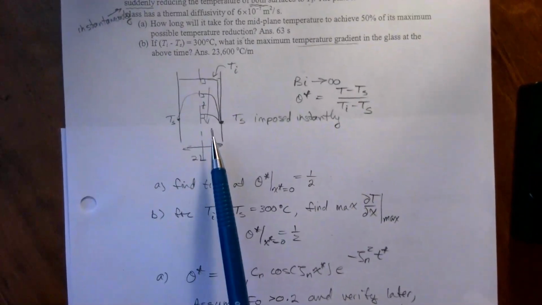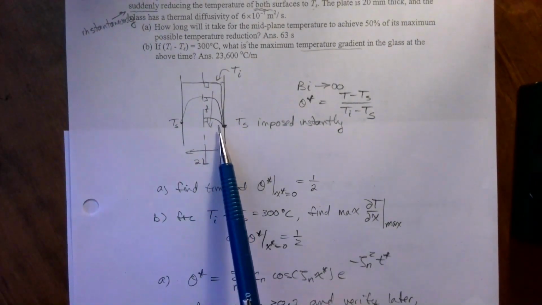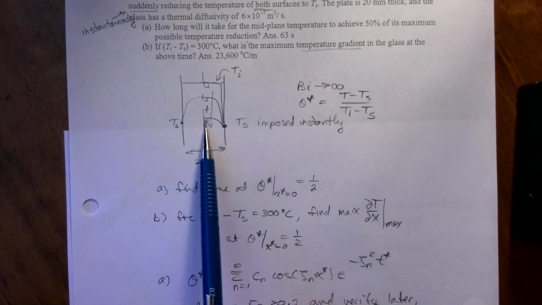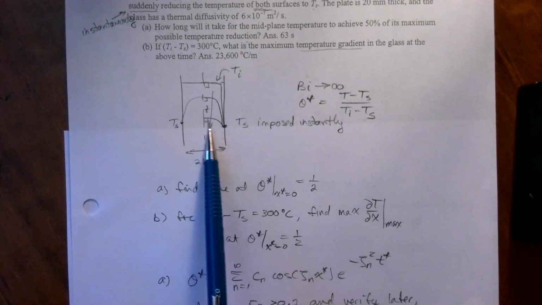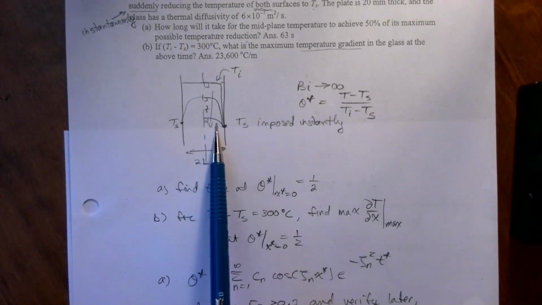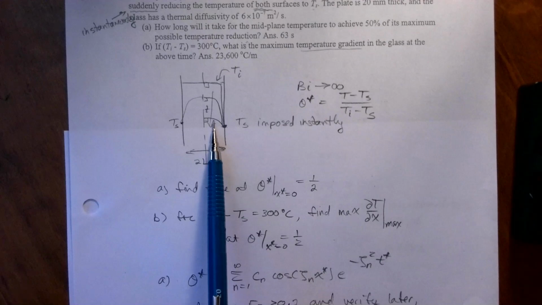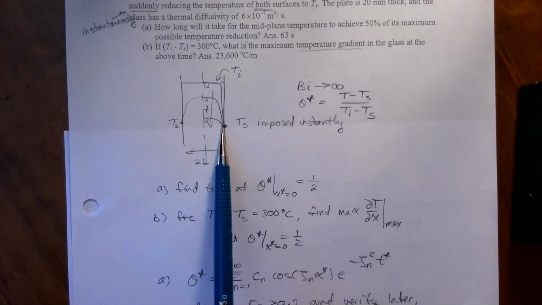And so if we go up and look at what we expect the temperature profile to look like, notice we have a zero slope on this side. It's maximum over here on the surface. So just from understanding what we would expect the temperature profile to look like, I'm not going to go through any derivations or proofs. We're just going to say the maximum occurs over here on the surface at x star equal to 1.